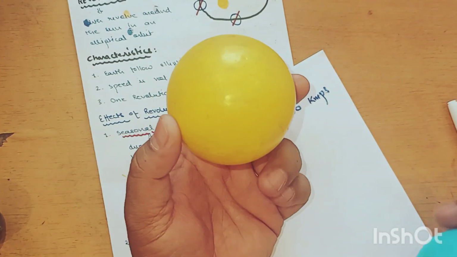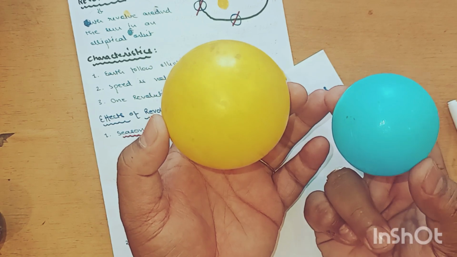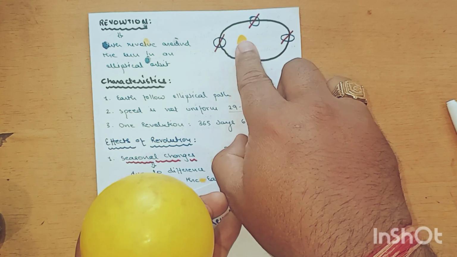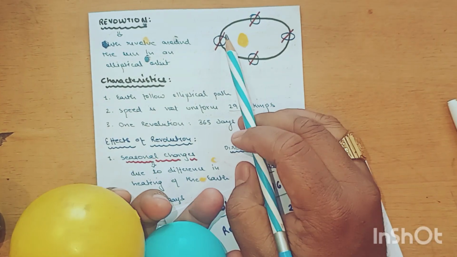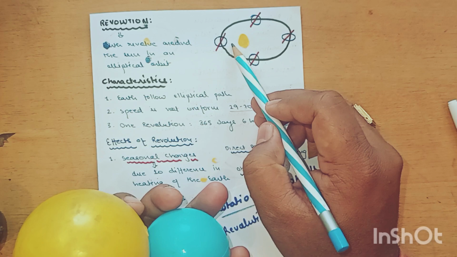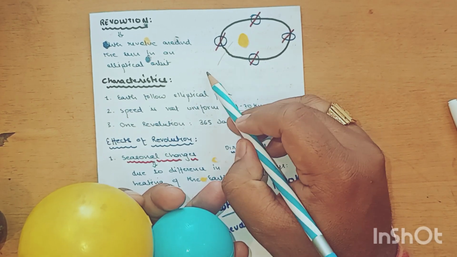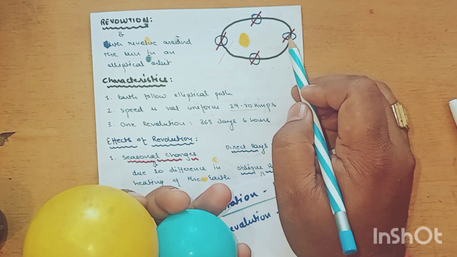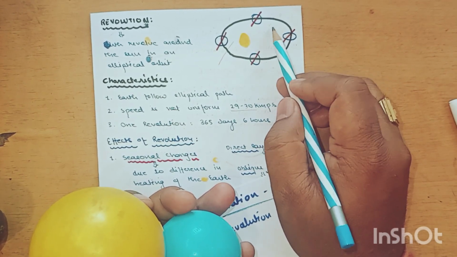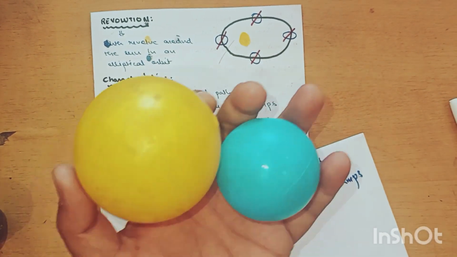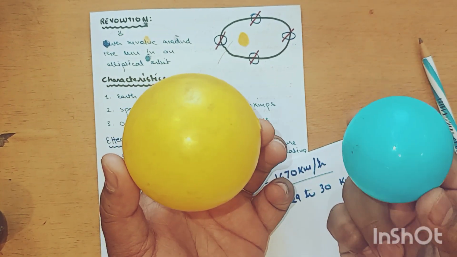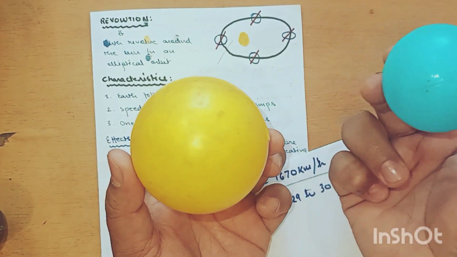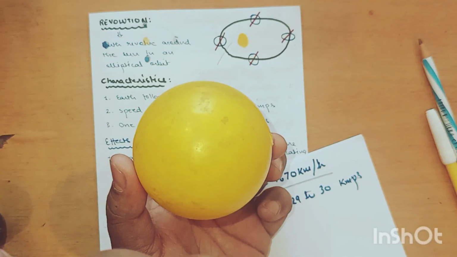See, this is your sun. In this diagram you can see that at this position the earth is nearer to the sun. We will understand one concept. When the earth is nearer, this position is known as perihelion, while when the earth is away from the sun, this position is known as aphelion. So when the earth is passing closer to the sun, its revolutionary speed increases, while when it is away from the sun its revolutionary speed is slow.